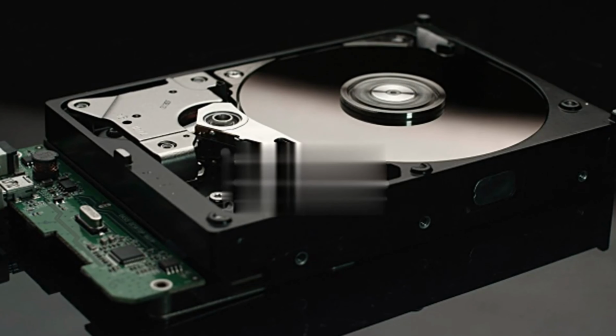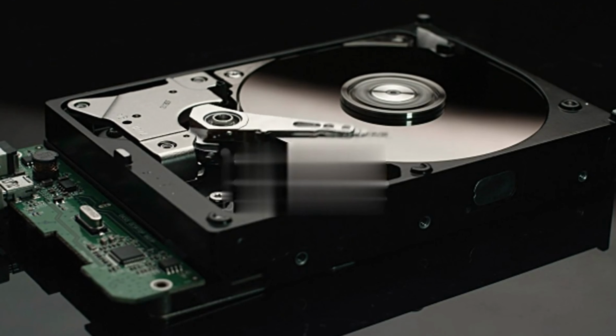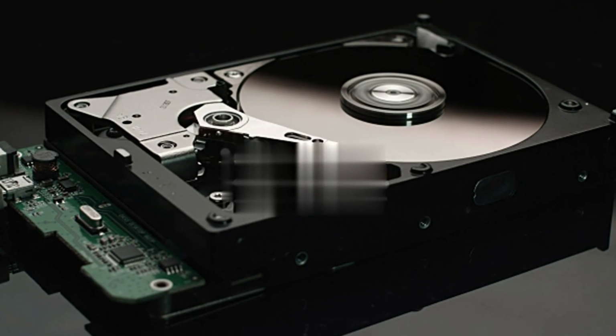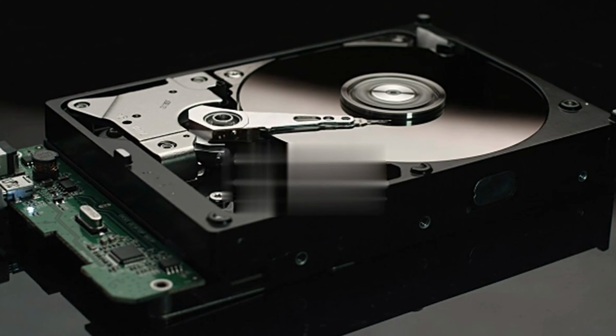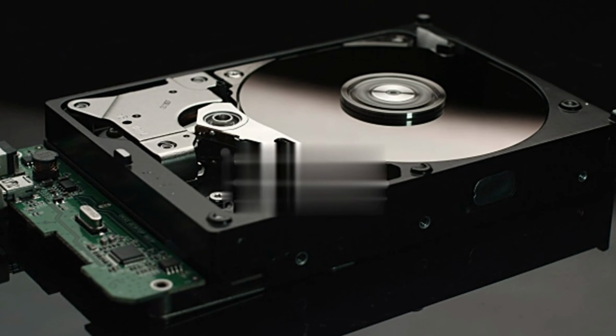Disadvantages of hard disk drives. Hard disk drives are slower and more prone to mechanical failure.